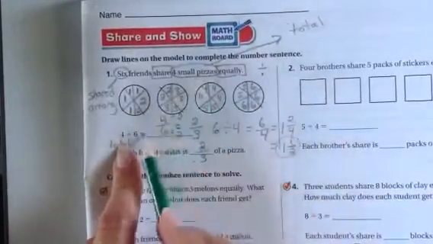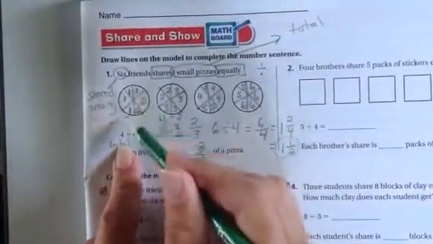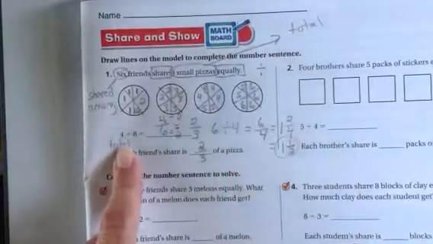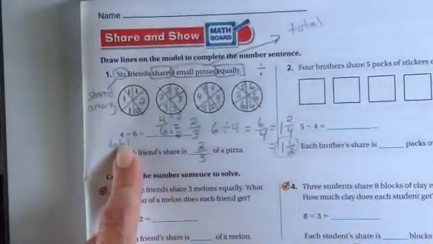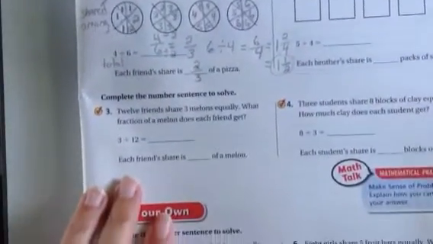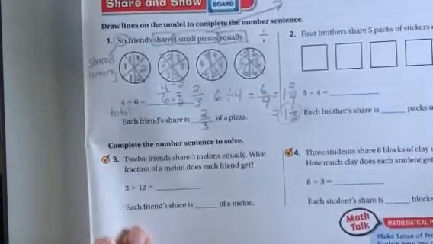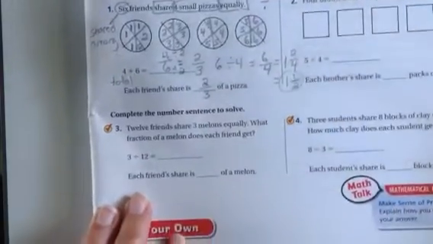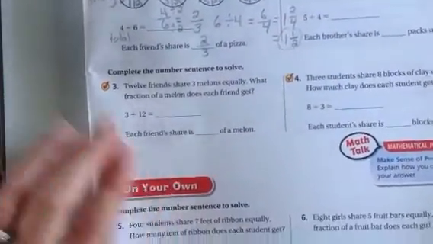Okay, so you have to make sure that you're thinking about what's being shared. Okay, the pizza is being shared among the 6 friends. We can split up the pizza, right, into slices. We can't split up friends into slices. Okay, so that's another way to think about it. Let's skip down to one more. Okay, so there's our model. I like this because it's a visual, and you can draw a model for any of these.